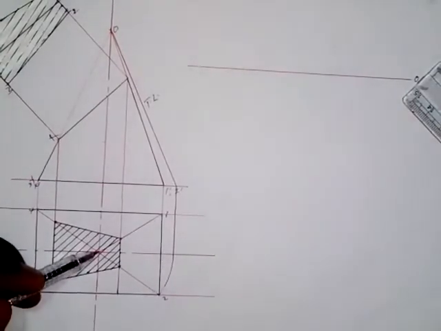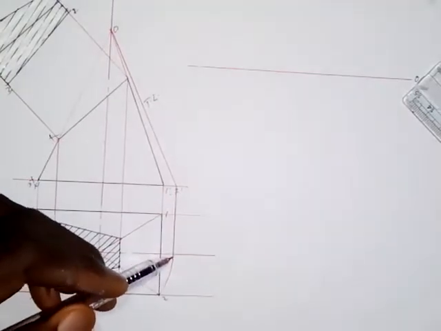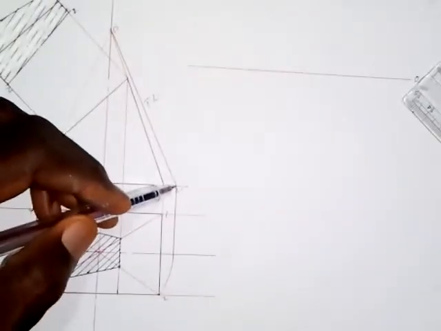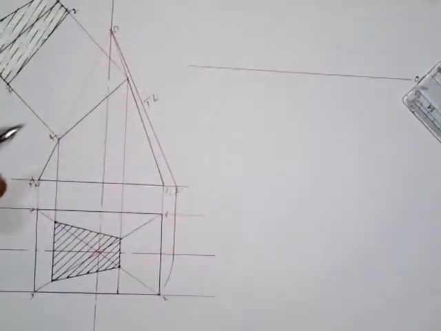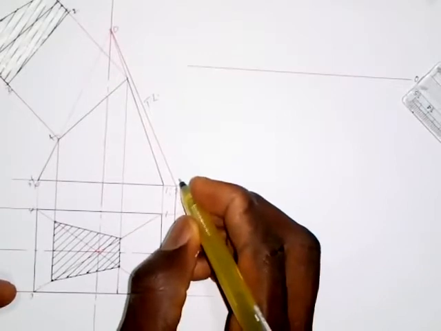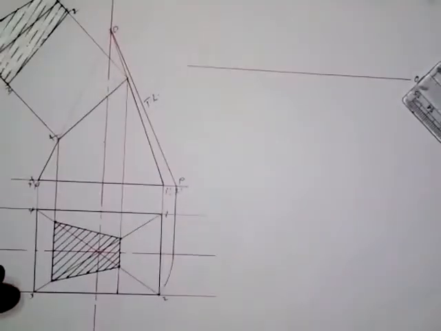Put the pinpoint of your compass here, extend to this point 2, and rotate it. When you touch this horizontal line, then you draw a vertical line to this point, then you join from here to here, and this line is the true length. Let me call it line OP. So line OP is the true length. So take note of that.